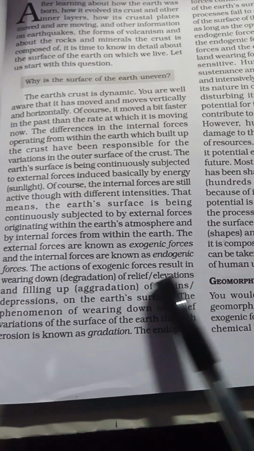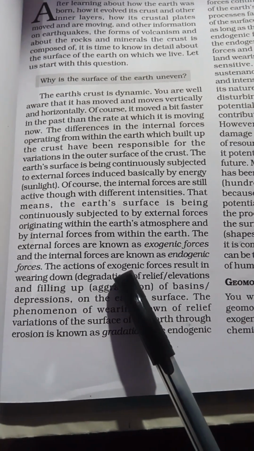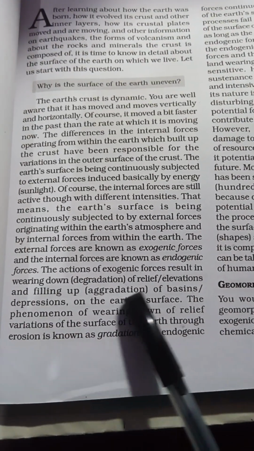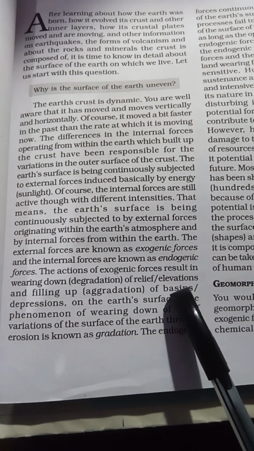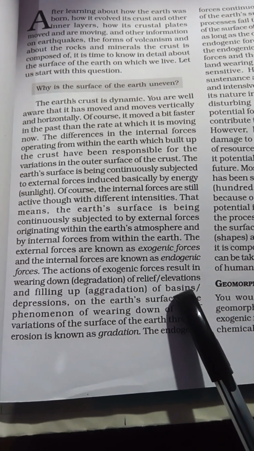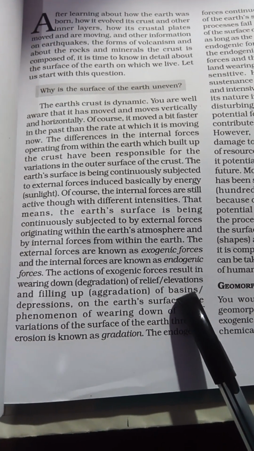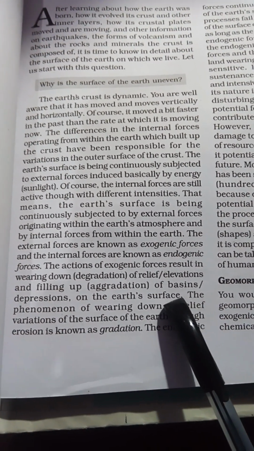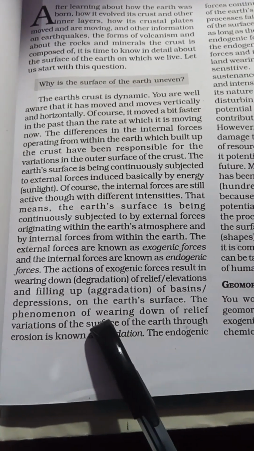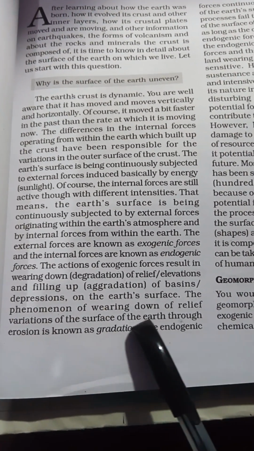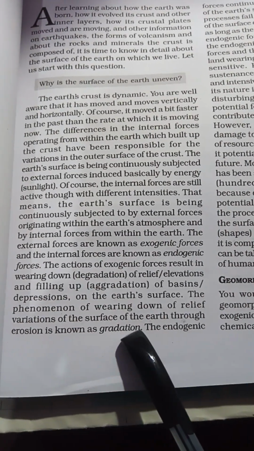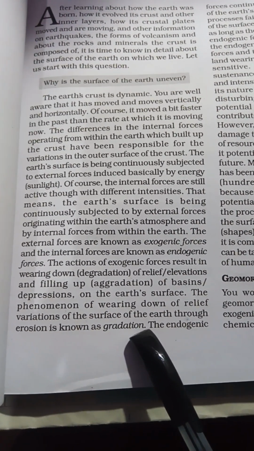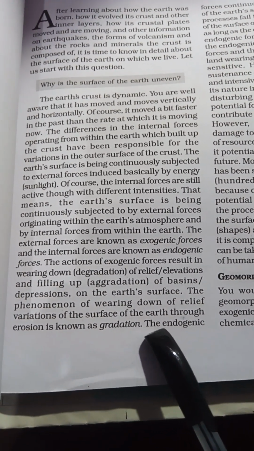Actions of the exogenic forces result in the wearing down, degradation, of relief elevations and the filling up, aggradation, of basins. Exogenic means the outer side, external forces. So displacement of the crust portion is affected by the exogenic forces, and depressions form on the earth's surface. The phenomenon of wearing down of relief variations of the surface of the earth through erosion is known as gradation. So the erosion process is initiated by the exogenic process.